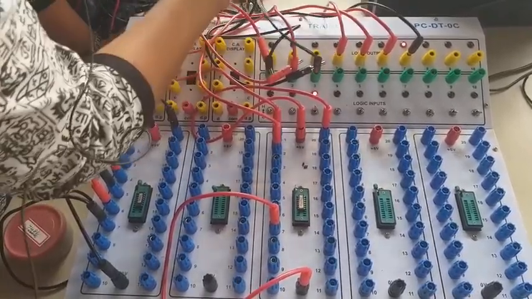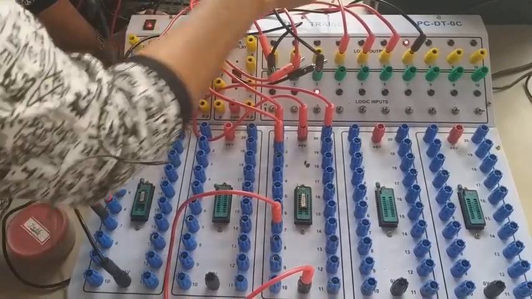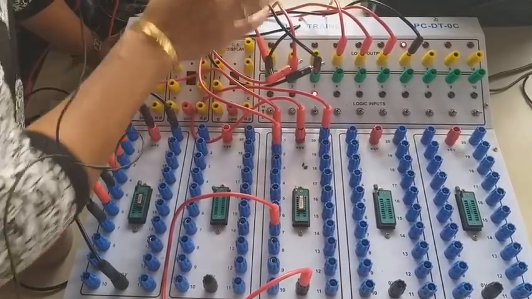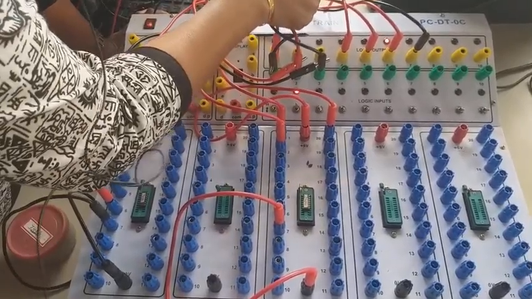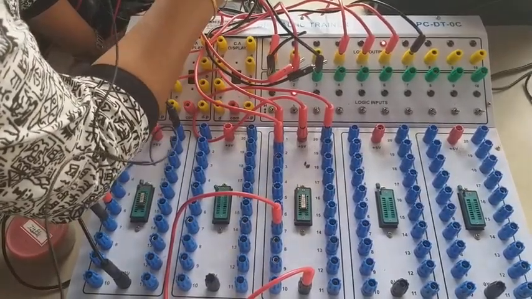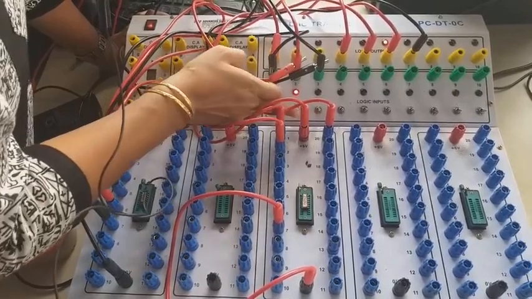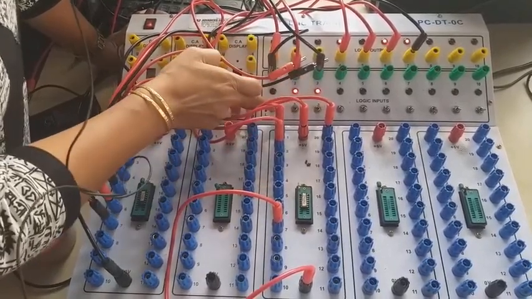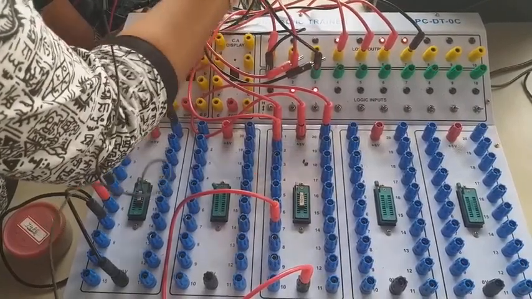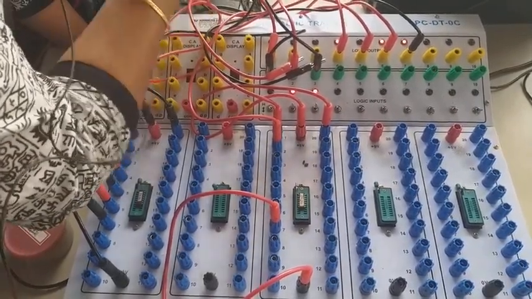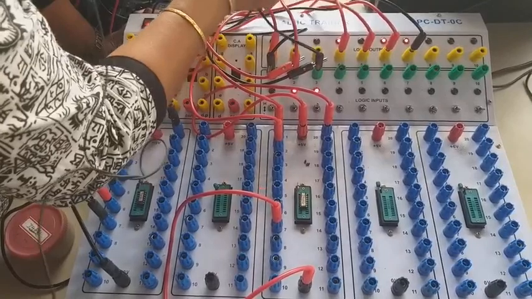Finally, the output should be odd parity generator. Odd parity bit has to be generated. Okay, so 0, 0, 1, 0. Okay, again it is odd parity, because only one bit is high. 0, 0, 1, 1. Input is even parity, but output is odd parity. Odd parity in the sense the number of ones should be odd. So the number of ones is odd.